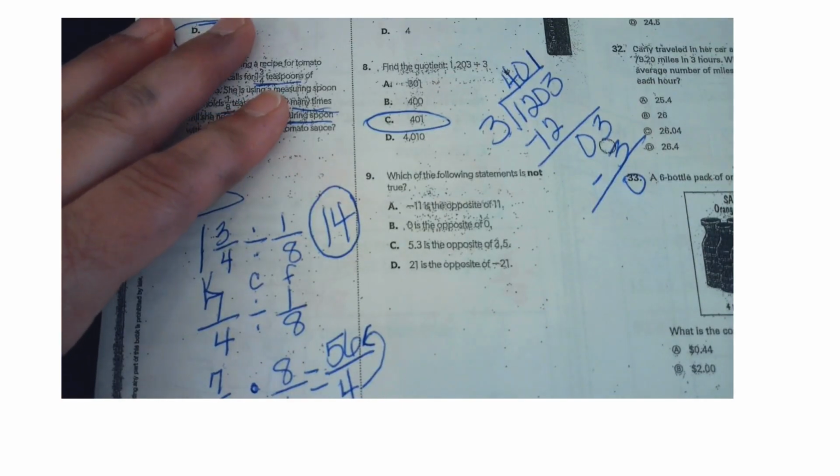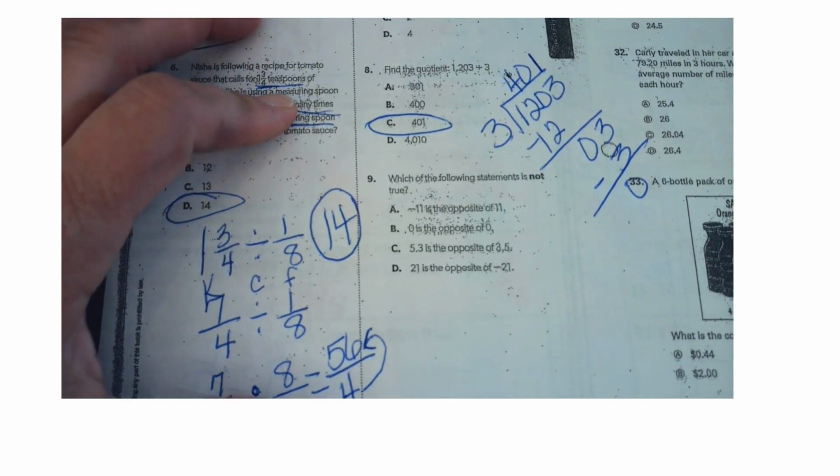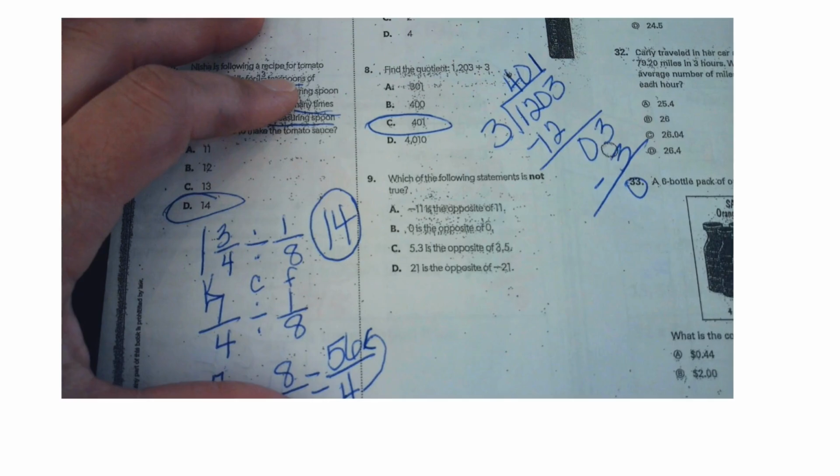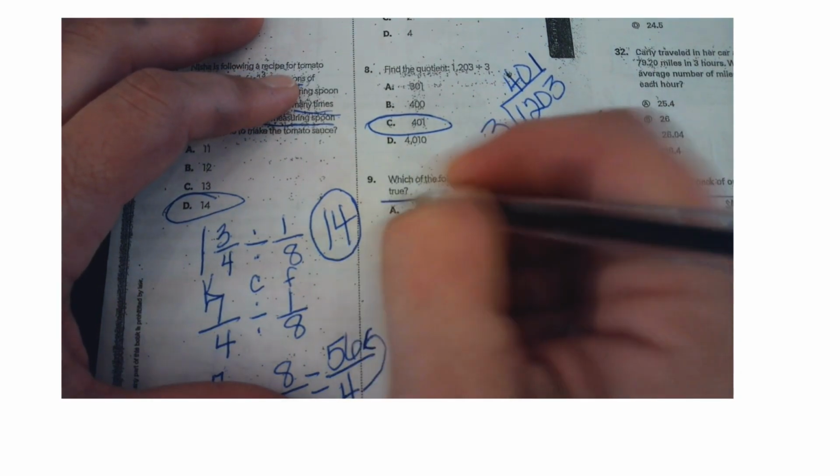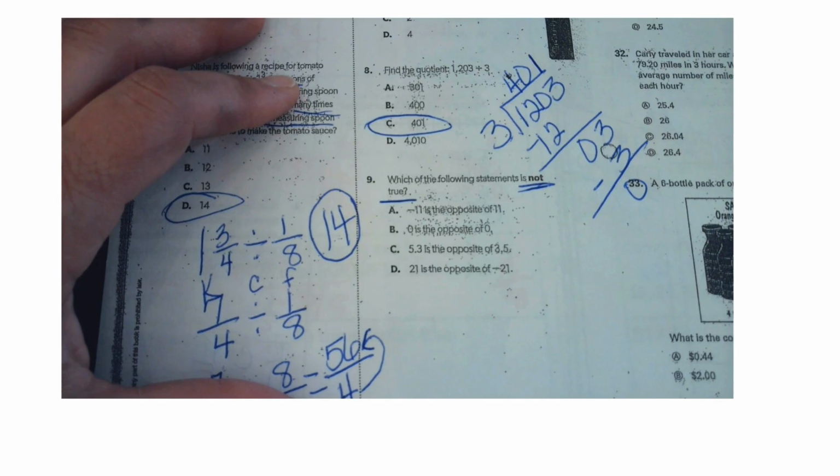Okay, now, with number 9, it says which of the following statements is not true. So anytime that you see not true, or which one is true, or all of the following except, those kinds of questions always trick kids, okay? Because you're used to just looking for the solution.